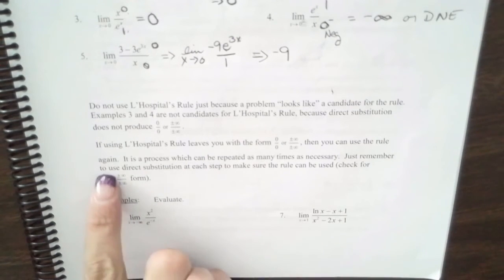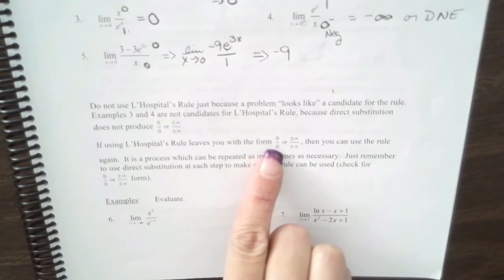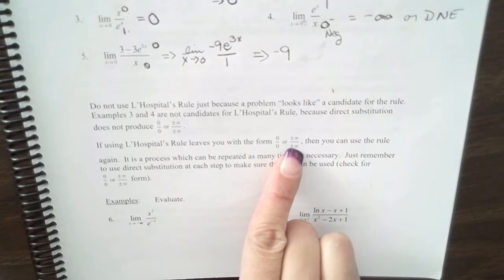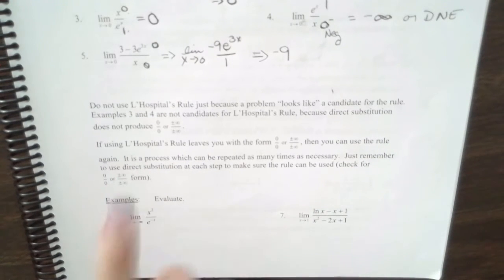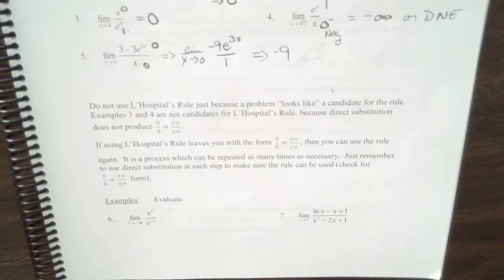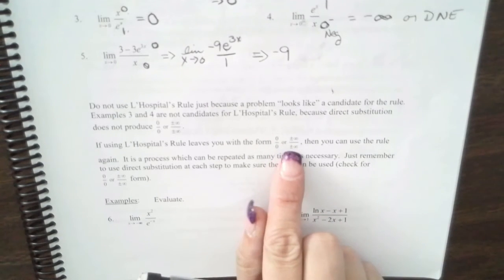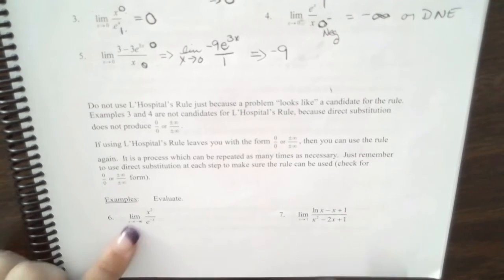If L'Hopital's rule leaves you with an indeterminate again, we can continue using the rule. We can repeat it as much as possible, but we can only use this rule if we have an indeterminate. So let's look at some of these examples down below.